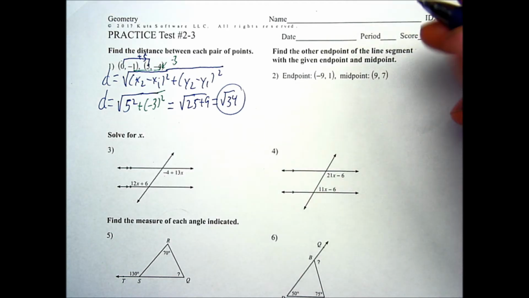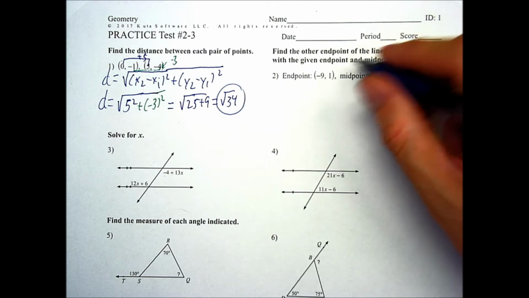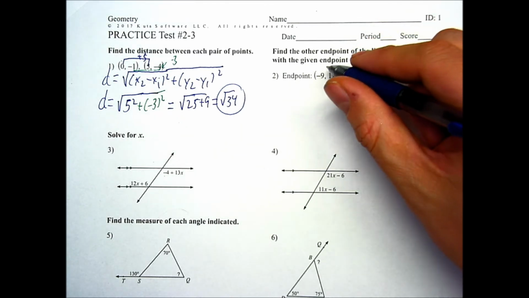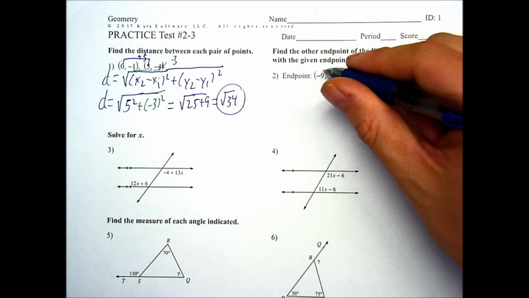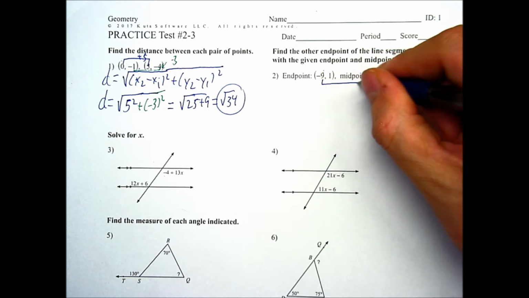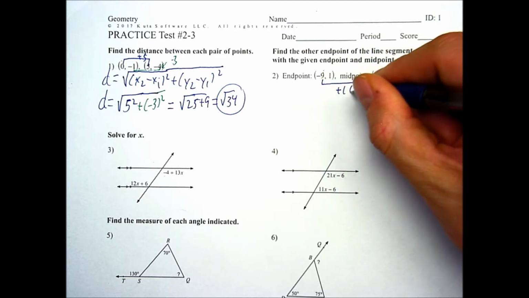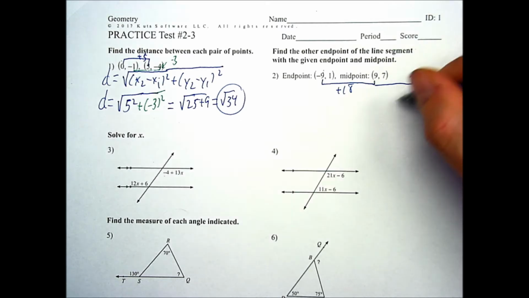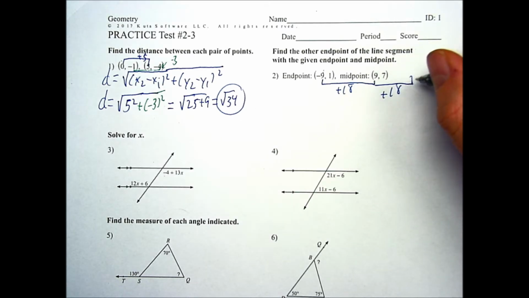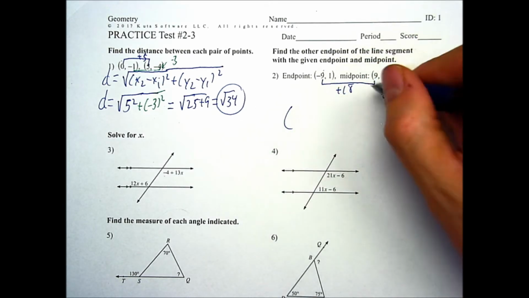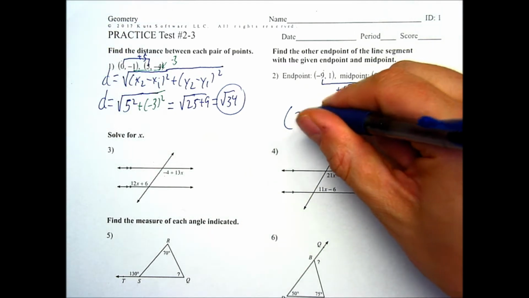Question 2. Find the other endpoint, given the midpoint and an endpoint. So we're looking at a pattern here. To get from -9 to +9, the x's are increasing by 18, so we're going to have to add another 18 to get the other x value, the endpoint. So 9 plus 18 will be 27.